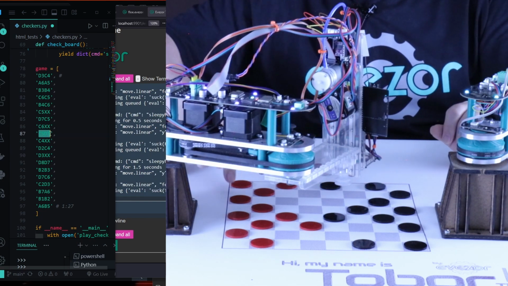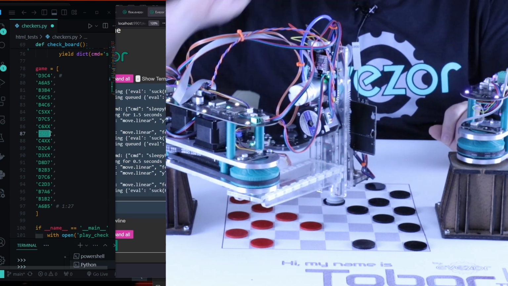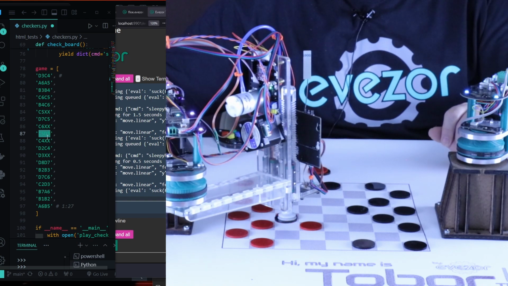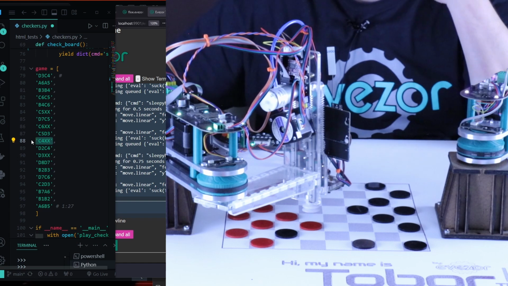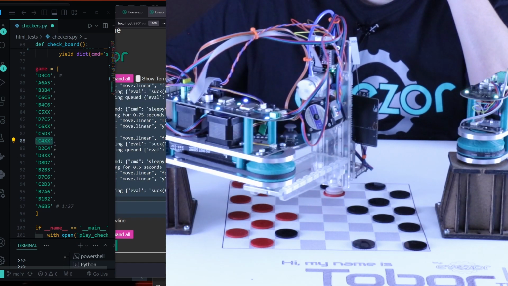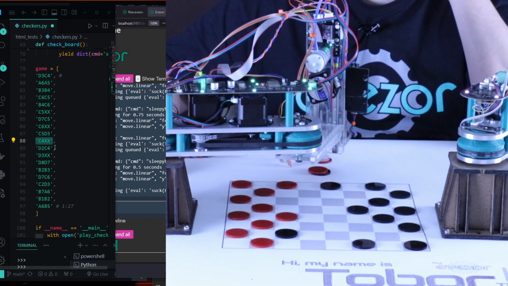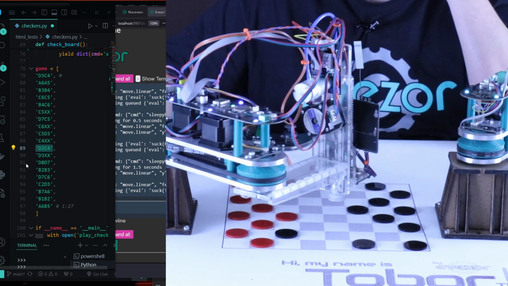C5, A, B, C. We're going to remove that part. Looks like it's going to be red's turn to move again.